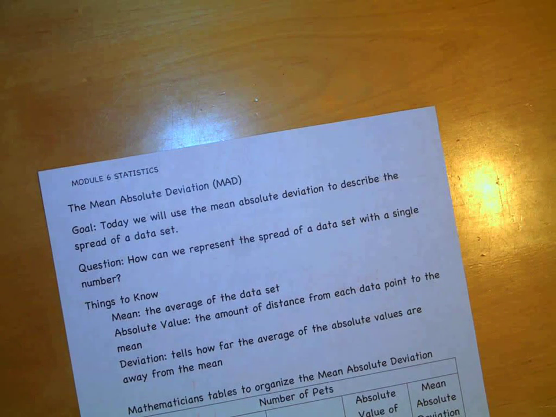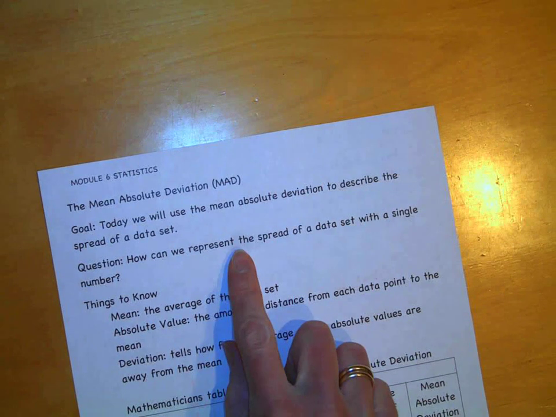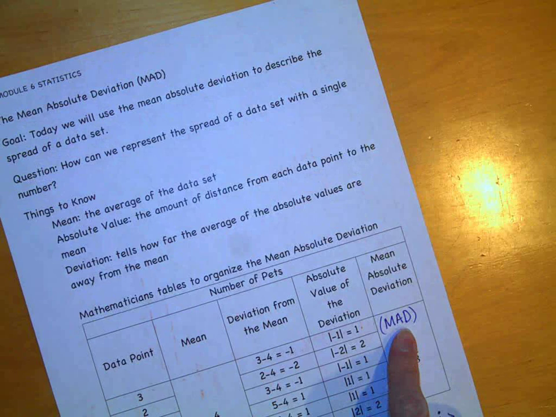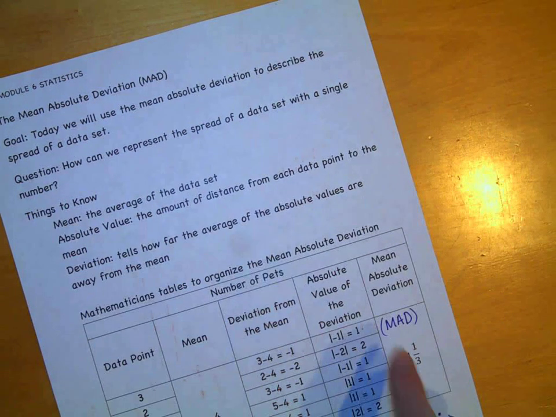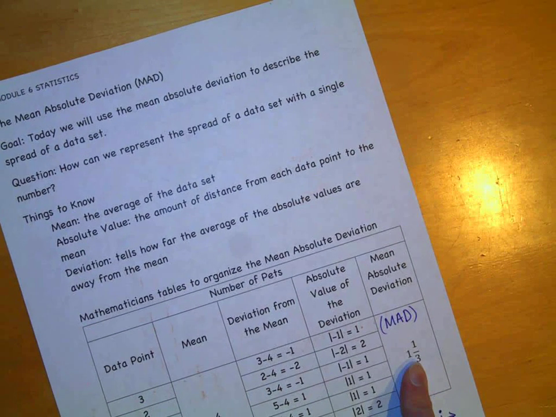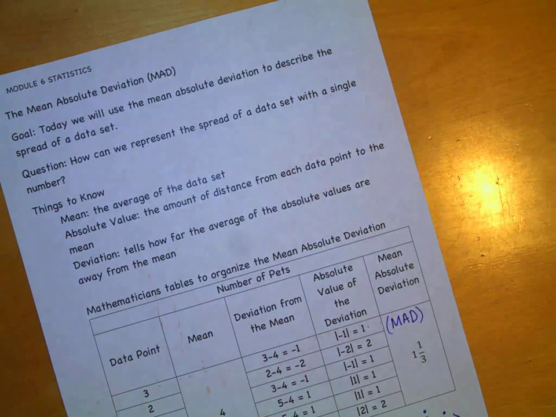Okay. So back to our goal. Today we will use the mean absolute deviation, MAD, to describe the spread of a data set. The question that I want you to think about is, how can we represent the spread of a data set with a single number? The answer to that question is because we have the MAD. So how can you represent the spread of a data set with a single number? Because the MAD is the data set spread. Okay, so that's why, because we have the MAD.